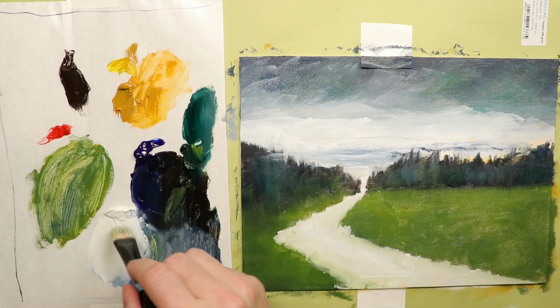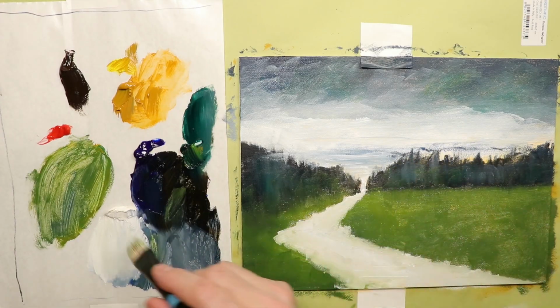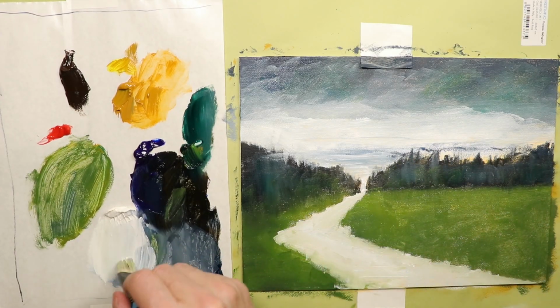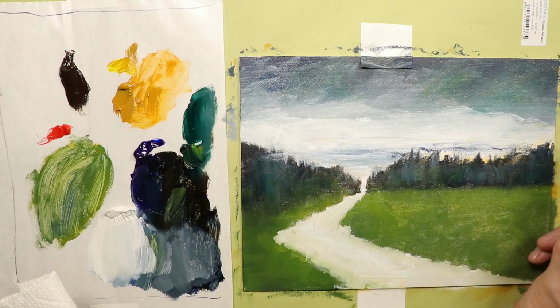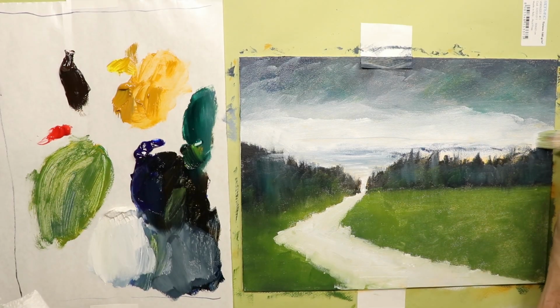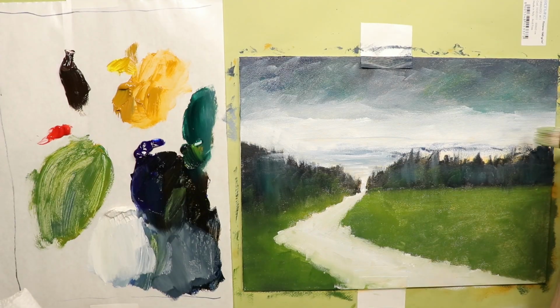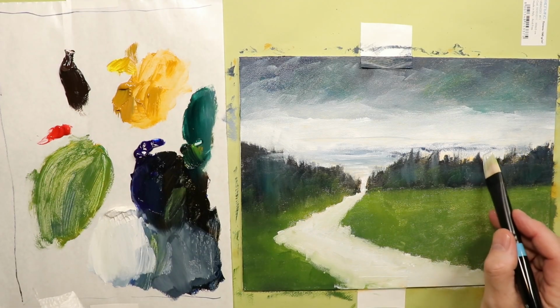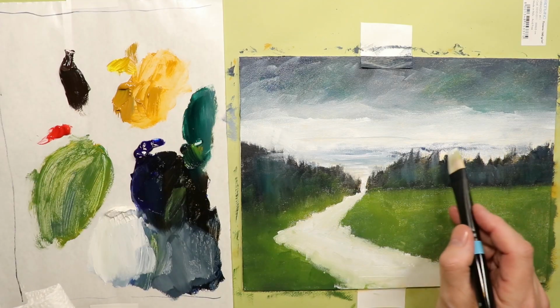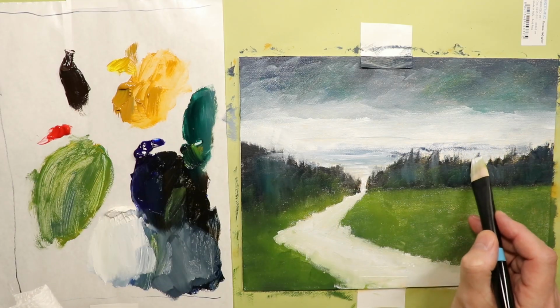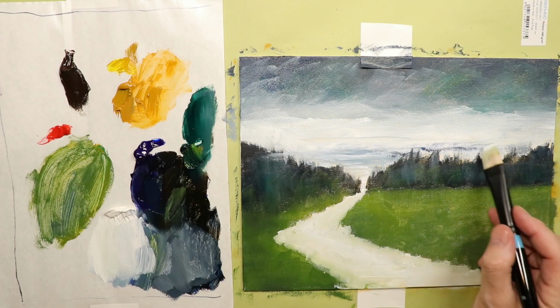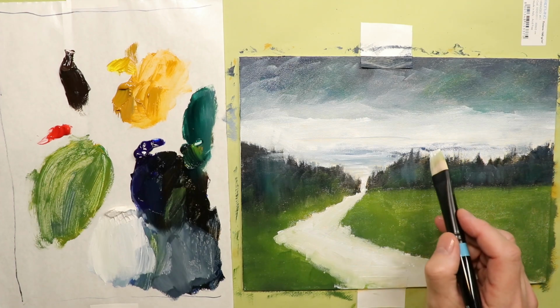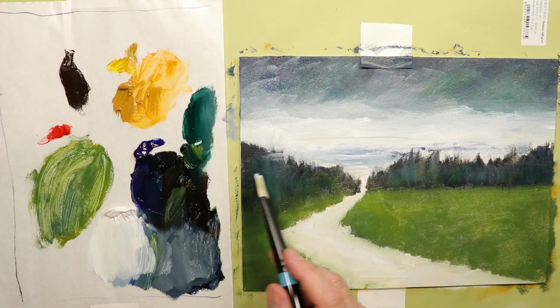And so I'll get some more white paint here, thick white paint with a little bit of the blue. And I'll just make sure that I sort of tie in the white sky with the, and actually the yellow ochre is perfect for the base of the sky, the lower section of the sky here that is along the tree line.